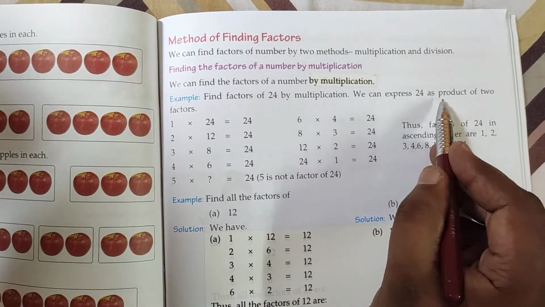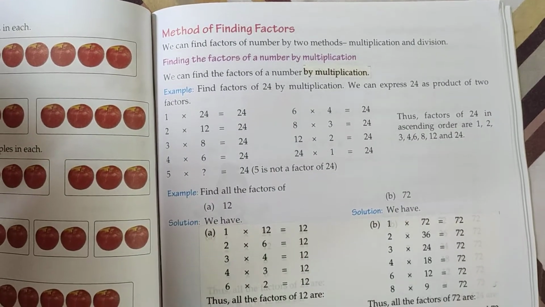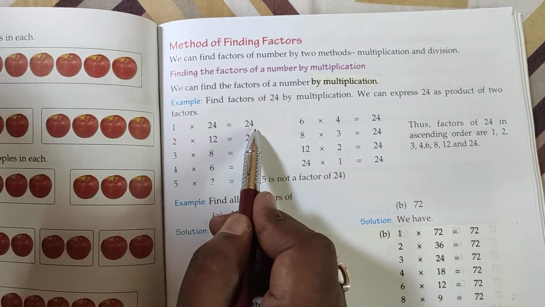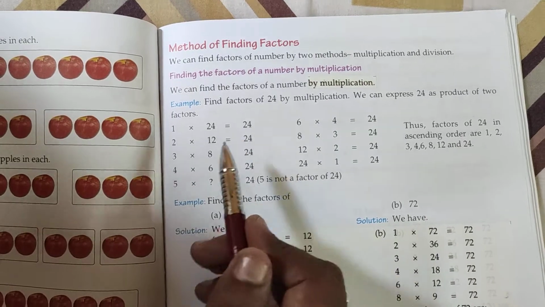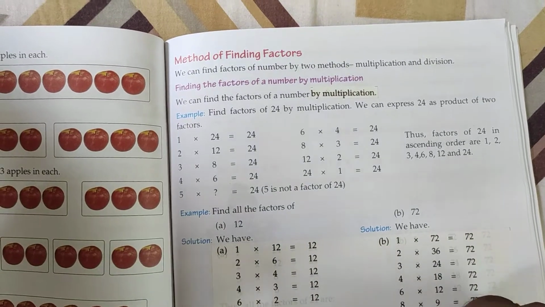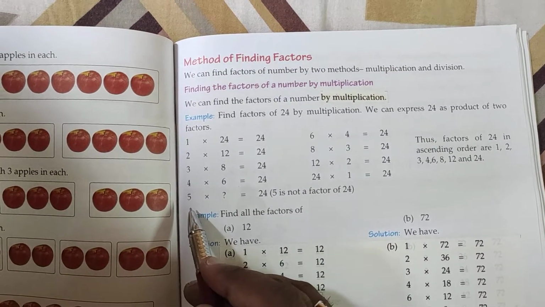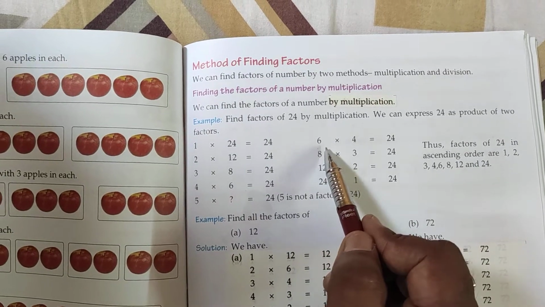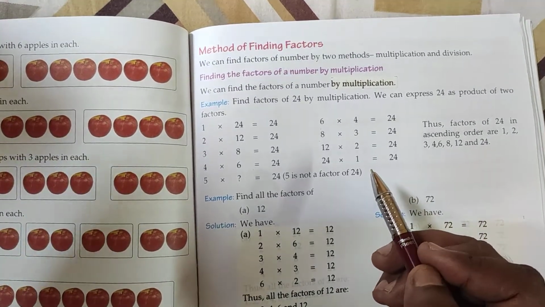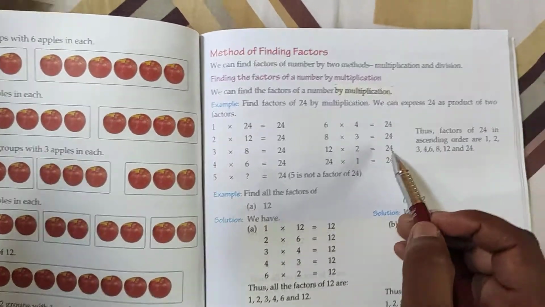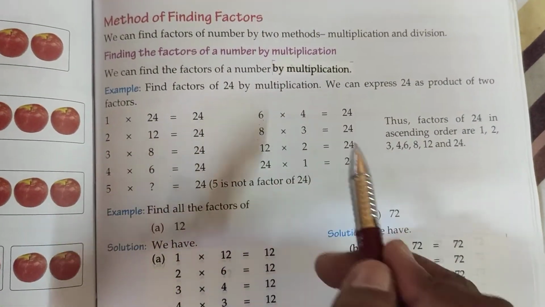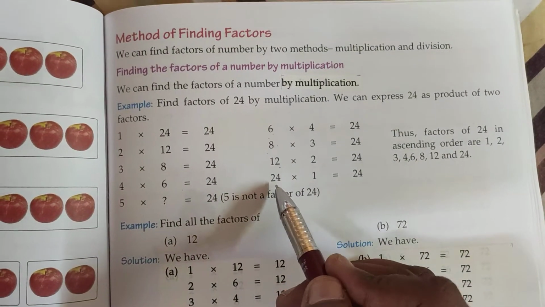So we can express 24 as a product of two factors. How? 1 into 24 becomes 24. 2 into 12 is equal to 24. 3 into 8 is equal to 24. 4 into 6 is equal to 24. But 5 into something is 24? No, 24 is not divisible by 5. Clear? 6, yes, 6 into 4 is equal to 24. 8, yes, 8 into 3 is equal to 24. Thus, the factors of 24 are 1, 2, 3, 4, 6, 8, 12 and 24.